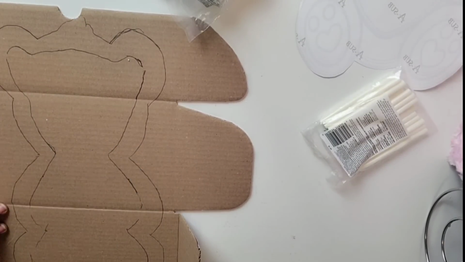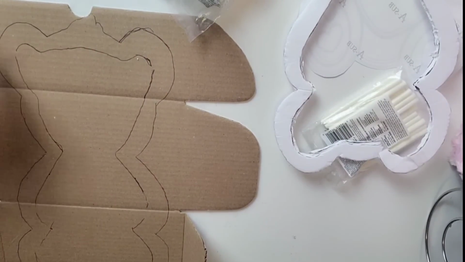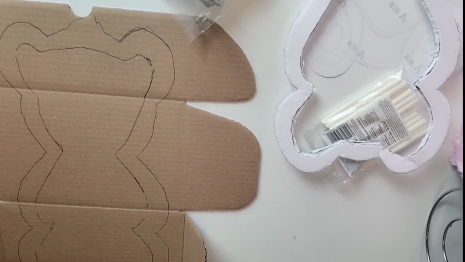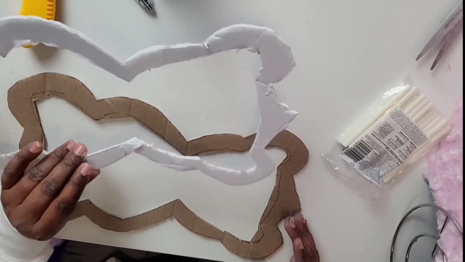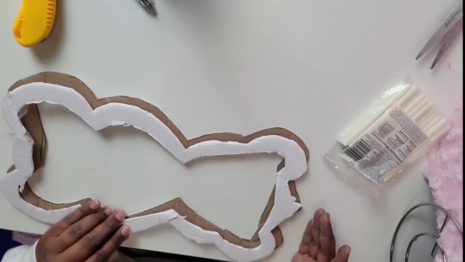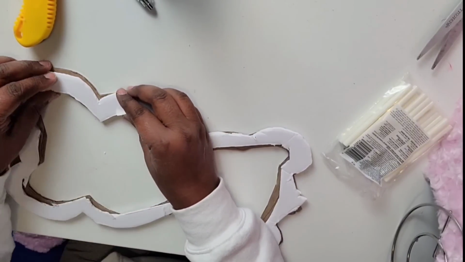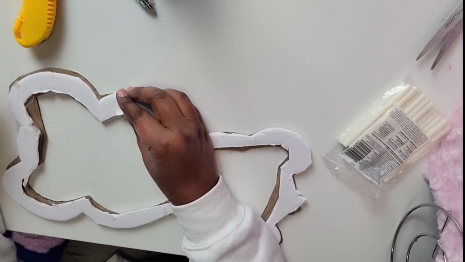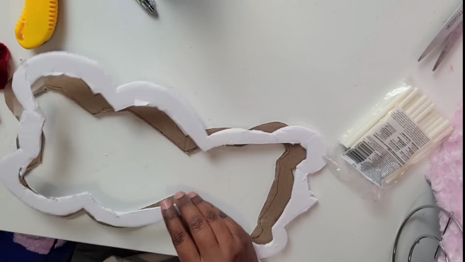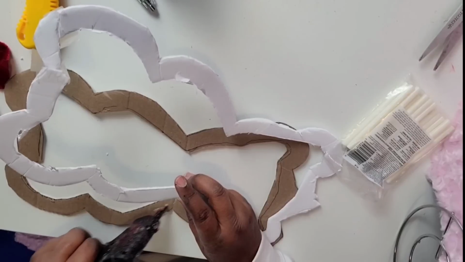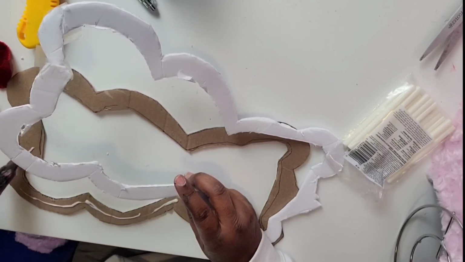Okay, so now that it is traced, I got to cut this out so we can have another template to go with the white template. So right here, they're both cut out. So I'm going to just lay them on top of one another, see if they're matching. If they're matching pretty good, so now what I'm going to do is I'm just going to take some glue and put some glue around the whole perimeter and I'm going to connect them together.